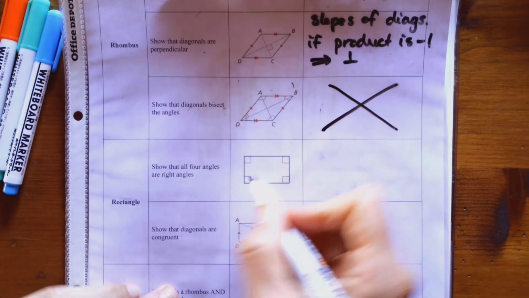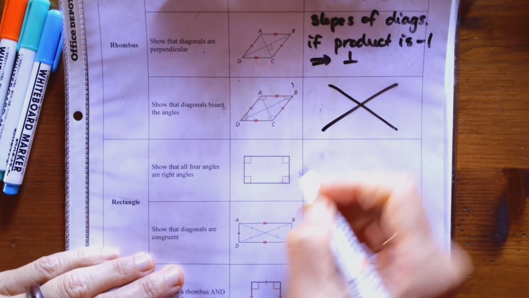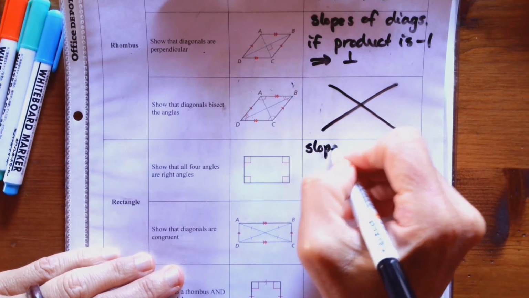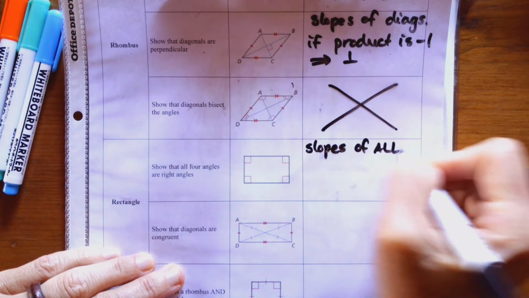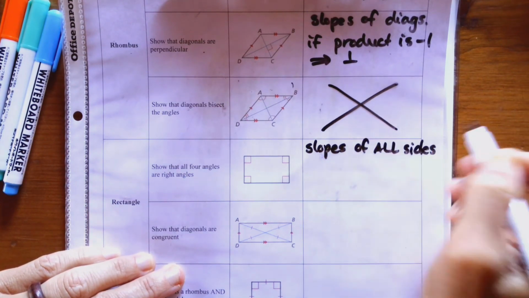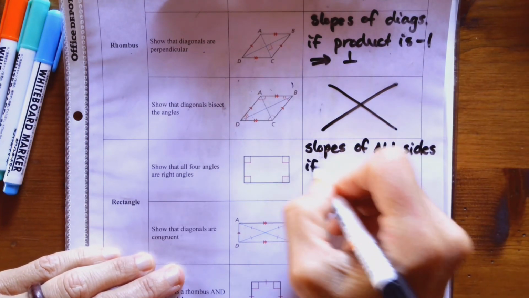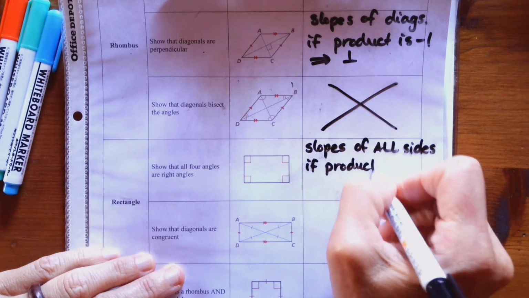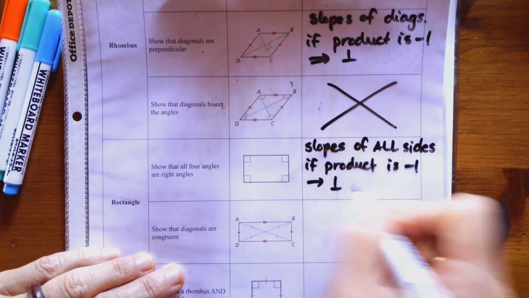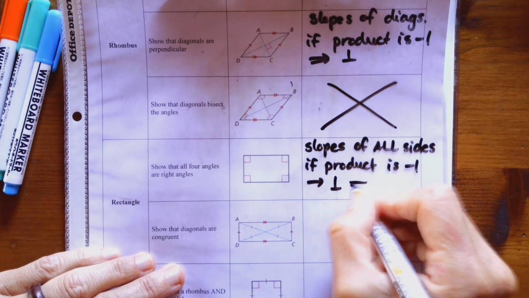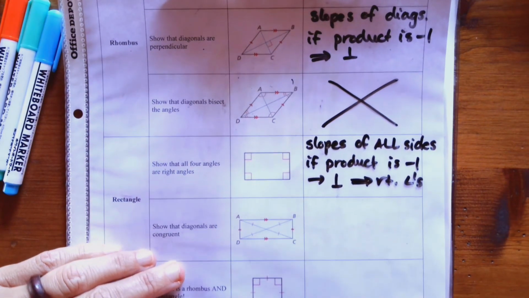And then rectangle. If you want to show that all four have right angles, then you have to do the slopes, because you have to show perpendicular. So you have to do the slopes of all sides. And again, just like the rhombus, you have to do the product at all four corners, because that shows right angles. So you have to do all four.